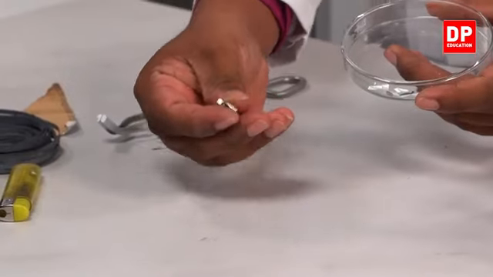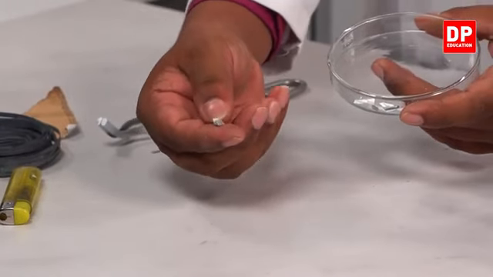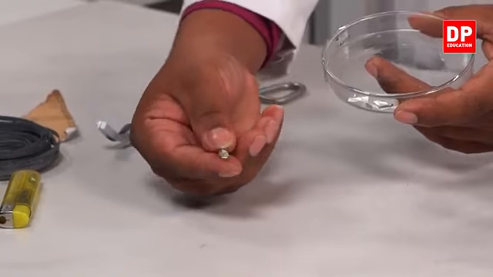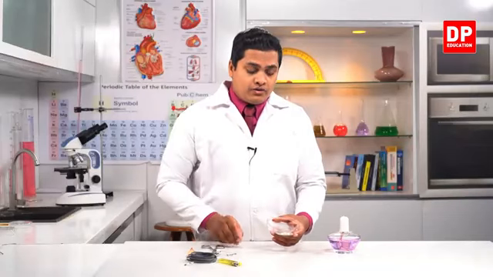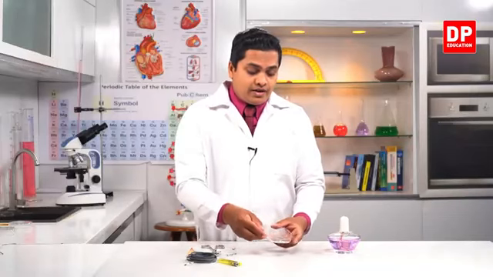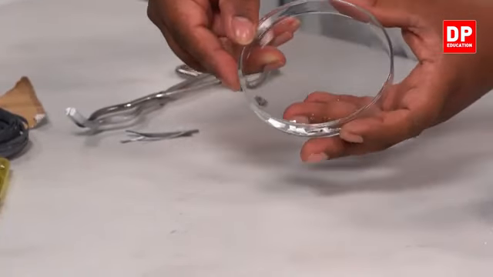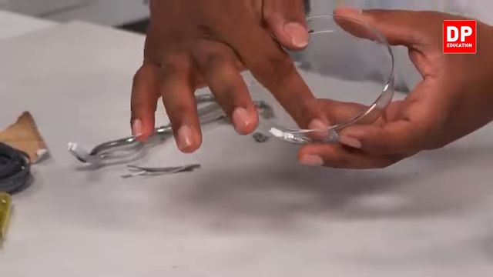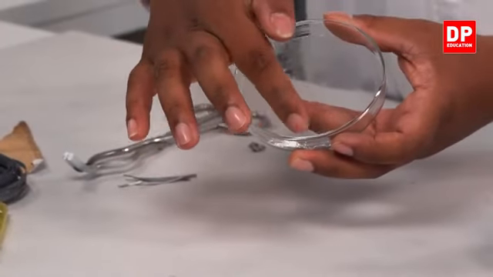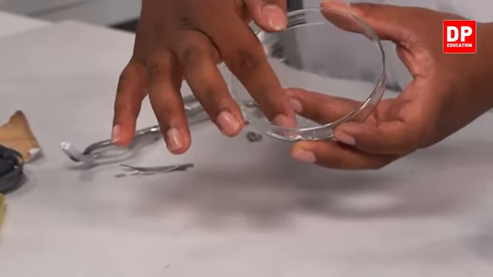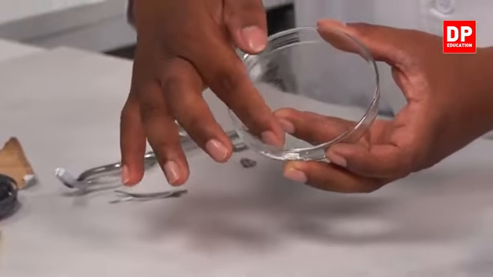It's not like a powder, you can observe it clearly, it's hard, right? Now this is the residue or the remainder after the burning process of magnesium. See, it's getting into a powder.